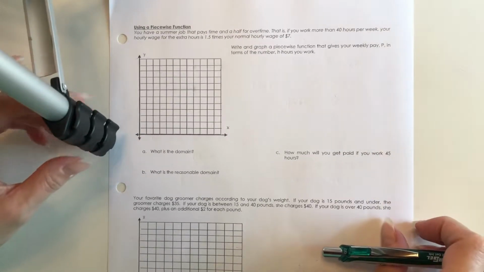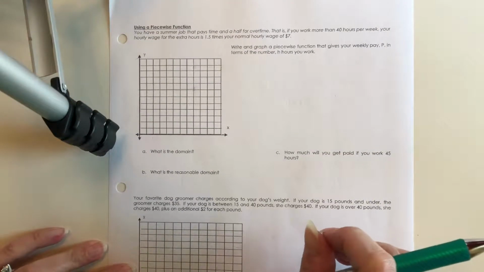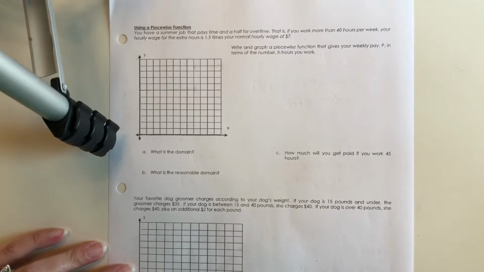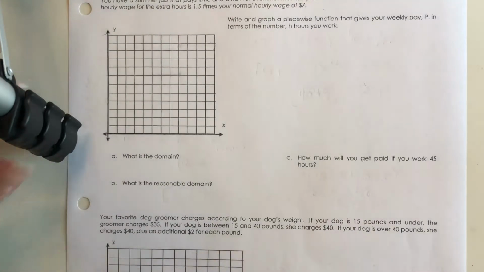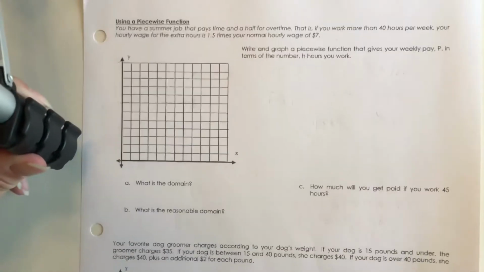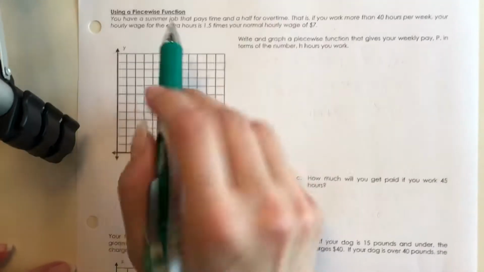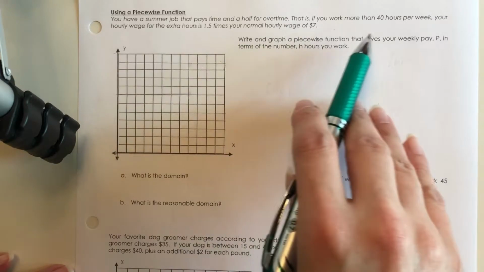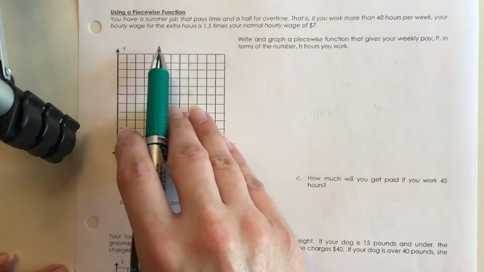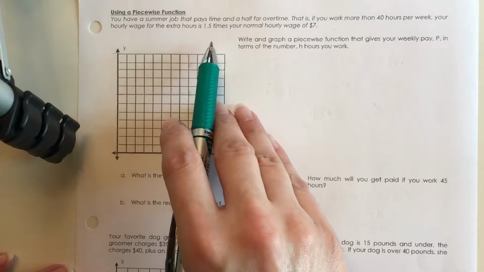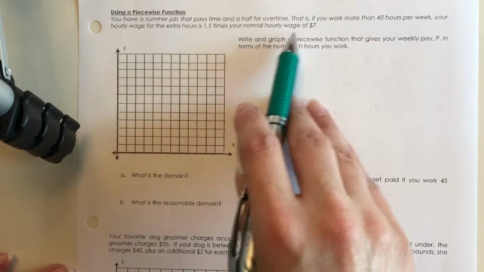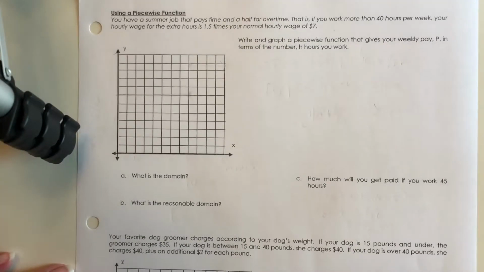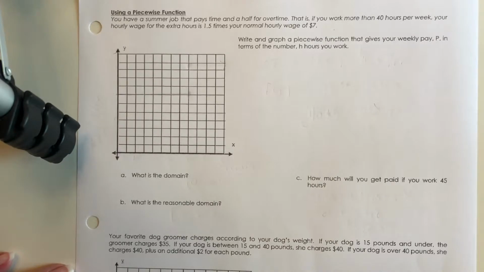Okay, so using a piecewise function. Zoom in just a little bit here. All right, so you have a summer job that pays time and a half for overtime. That is, if you work more than 40 hours per week, your hourly wage for the extra hours is 1.5 times your normal hourly wage of $7. Write and graph a piecewise function that gives your weekly pay, P, in terms of the number H hours you work.